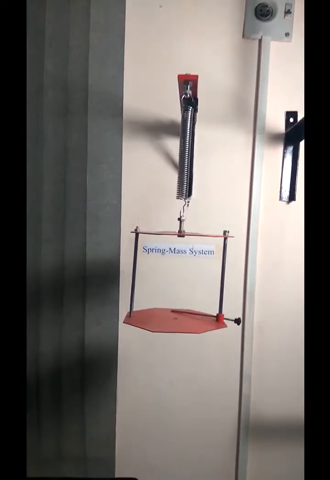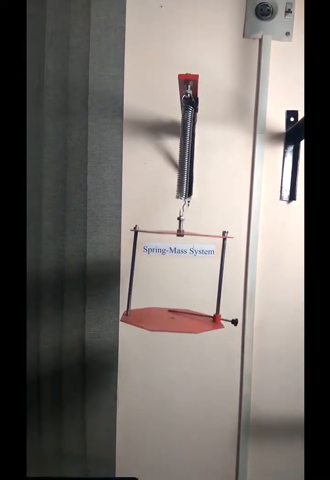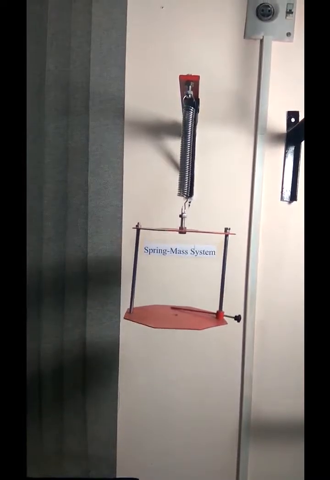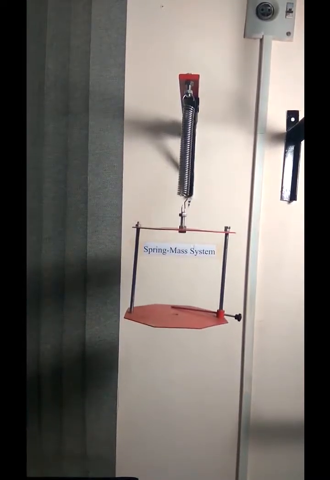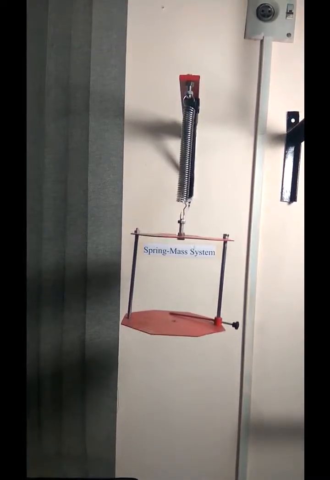Similarly, if you give oscillation to a pendulum, the pendulum will exhibit vibration with a certain fixed frequency, and that frequency is independent of the initial deflection amplitude.